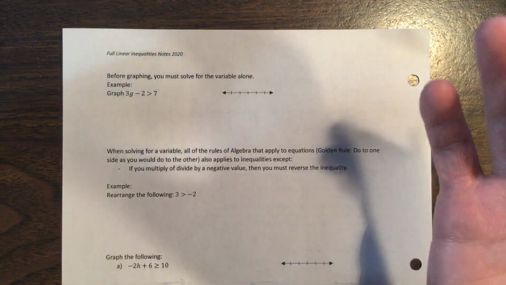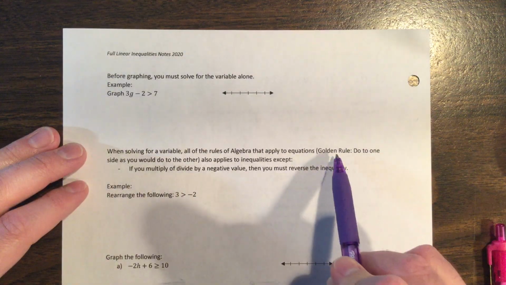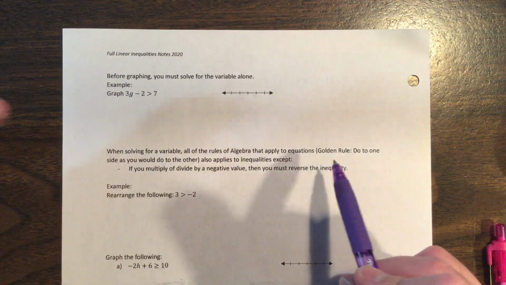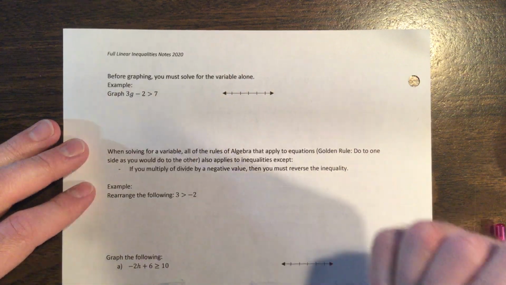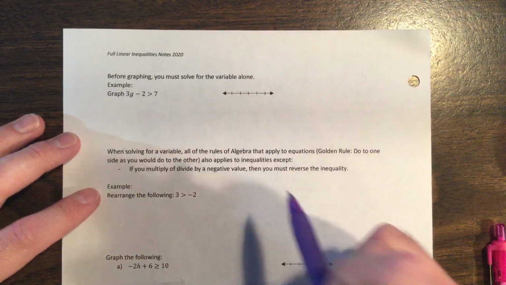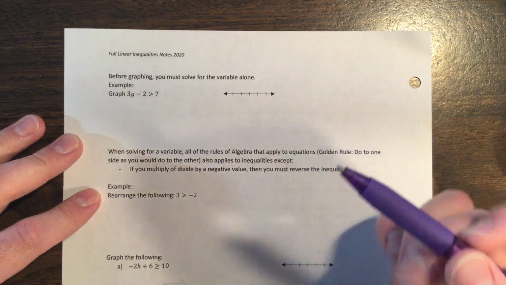And the major rule that I always go to, I call it the golden rule of algebra or golden rule of math, is do to one side as you do to the other. It's a little bit of a fun play on words there, but it applies to inequalities as well.